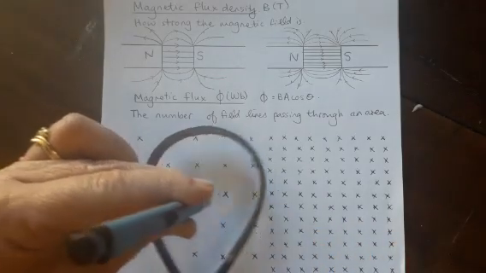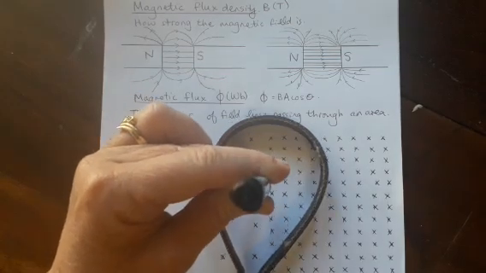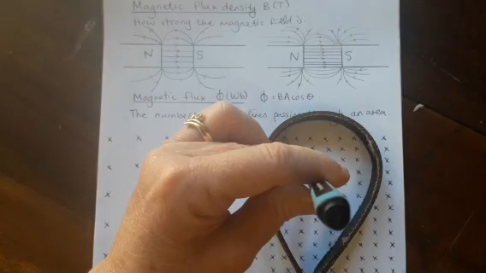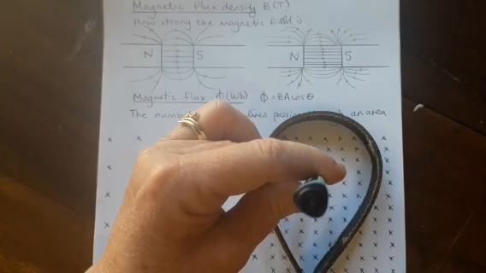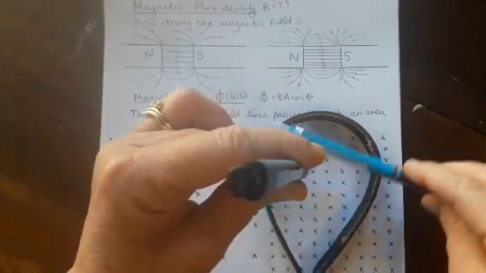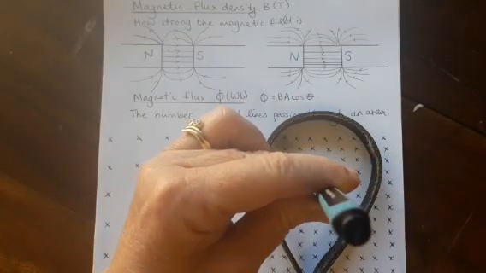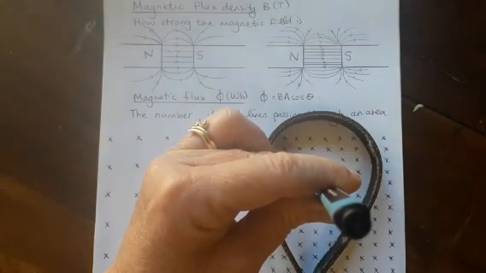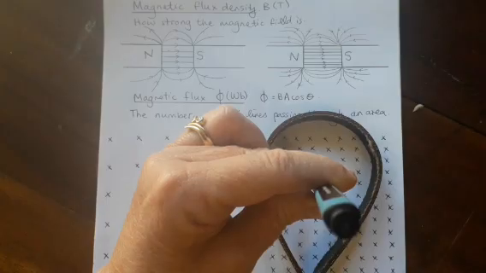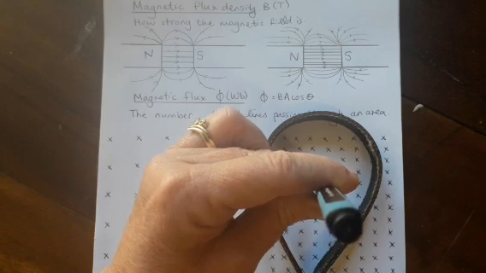So maybe showing you more closer to like that, so you can see in the middle there. Let's only choose one of the strengths. So the field lines are at the moment parallel to the normal to the surface of this area. There's the surface, the normal at 90 degrees to that, and the field lines are parallel to that normal. So the angle is actually 0 degrees. Cos of 0 is 1. So here we actually have the maximum number of field lines possible passing through this coil.